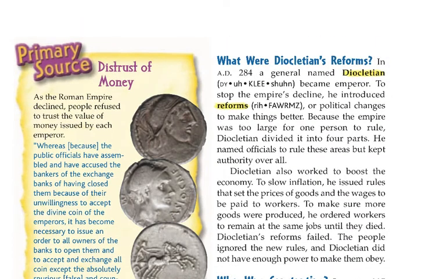What were Diocletian's reforms? In AD 284, a general named Diocletian became emperor. To stop the empire's decline, he introduced reforms, or political changes, to make things better. Because the empire was too large for one person to rule, Diocletian divided it into 4 parts. He named officials to rule these areas, but kept authority over all.